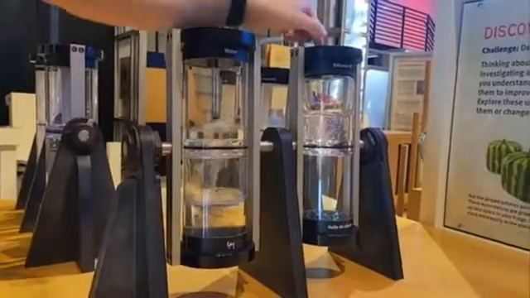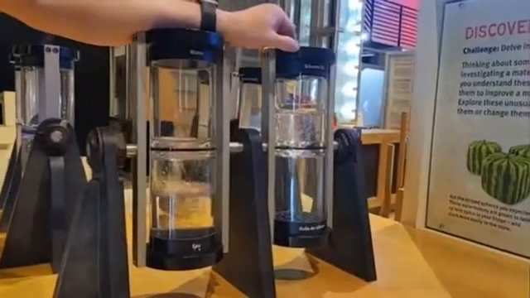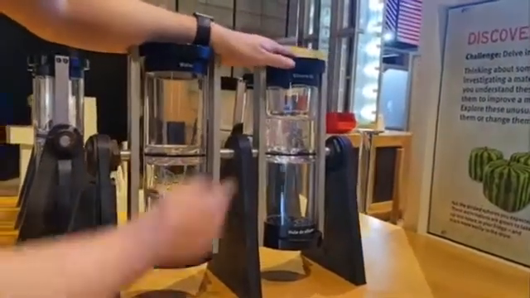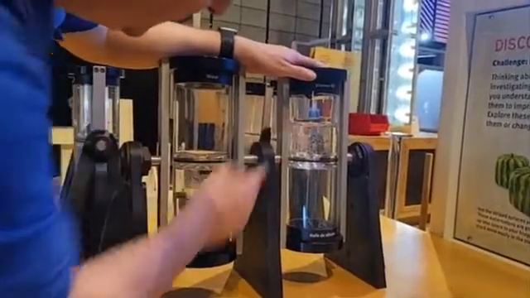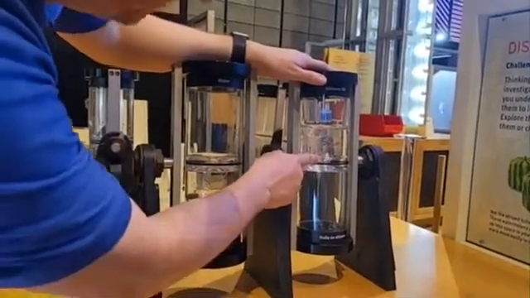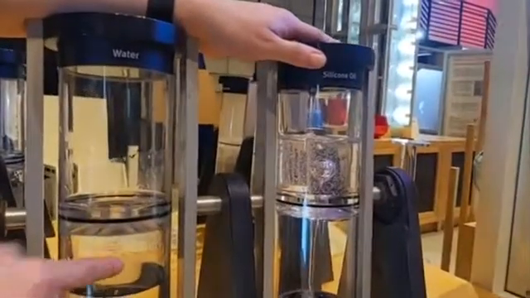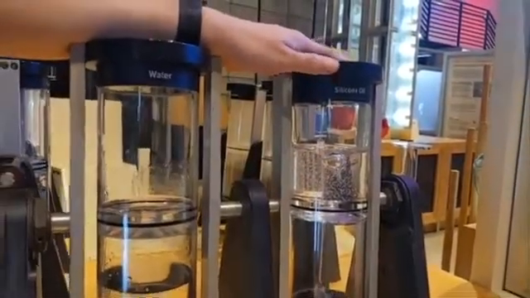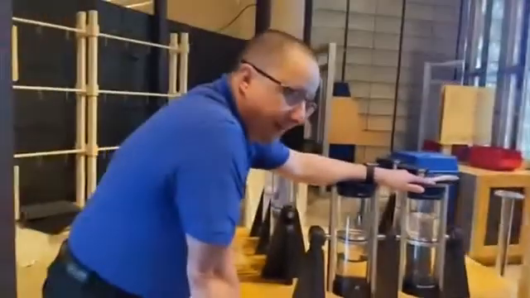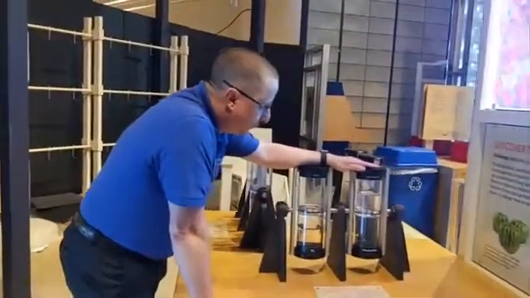And the silicone oil is going super slow, dude. Check out those bubbles. It takes it forever. There comes a bubble up through it. So which do you think is thicker? Do you think the water or the silicone oil is thicker? Yeah, that's what I thought. The silicone oil is definitely thicker.